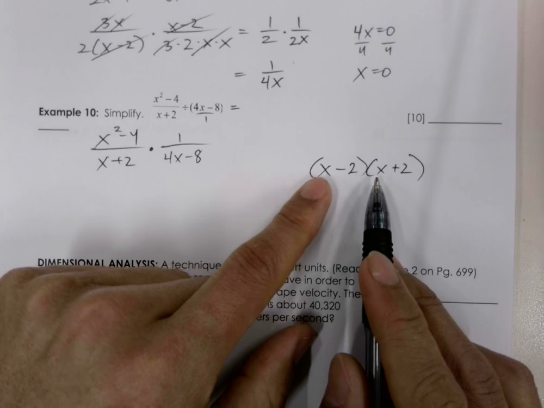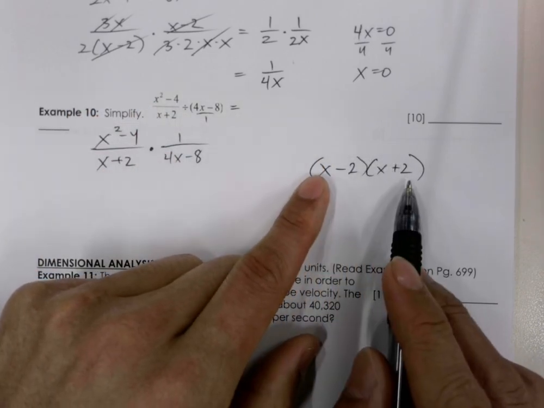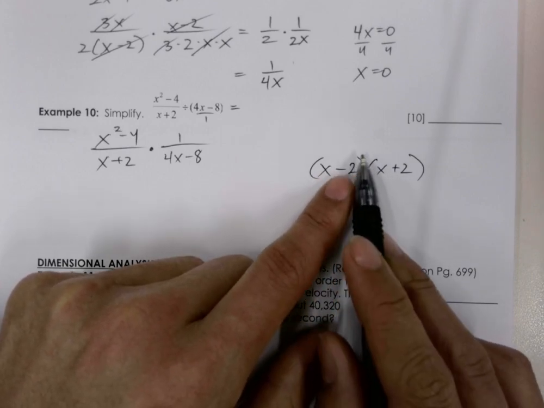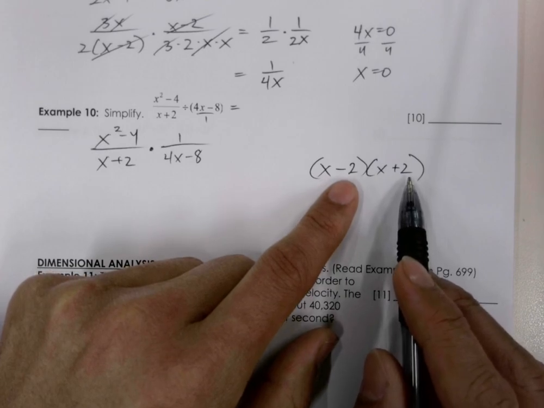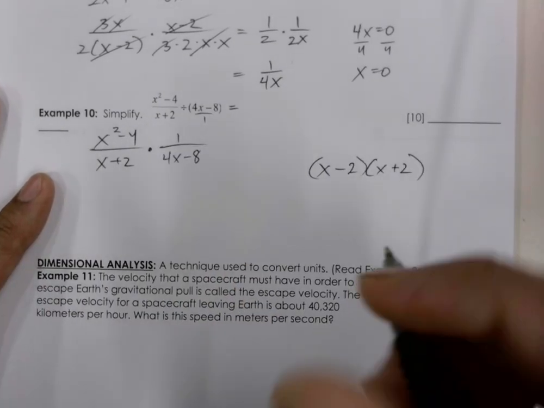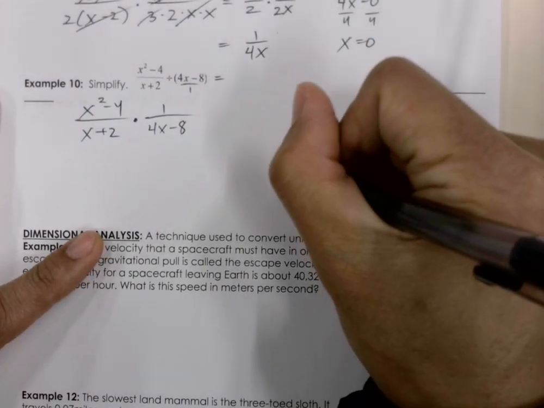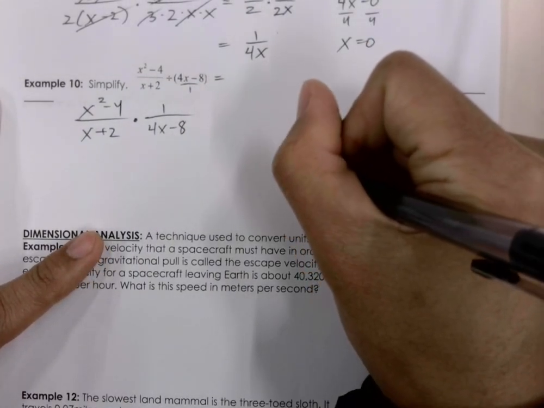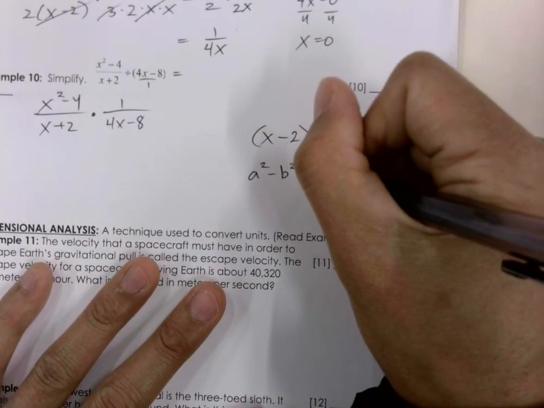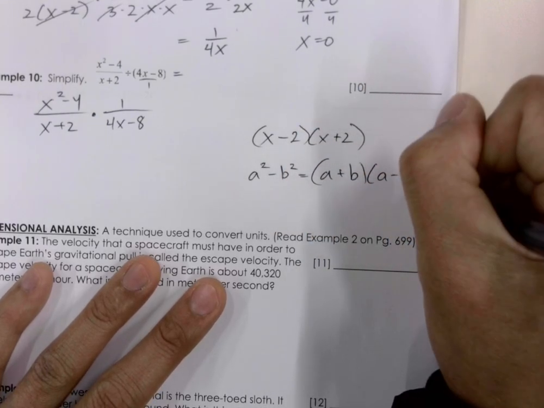And so how do we do that? Well, if we go ahead and FOIL out, we get x squared plus 2x minus 2x. Those cancel out. And then we get minus 4. Right? So this comes from our formula that we learned a while back. It's a squared minus b squared is equal to a plus b times a minus b.